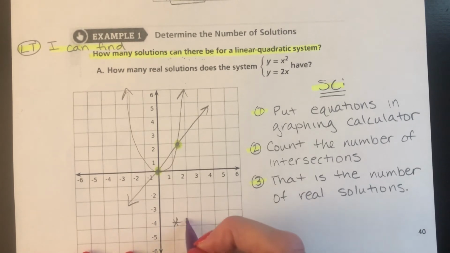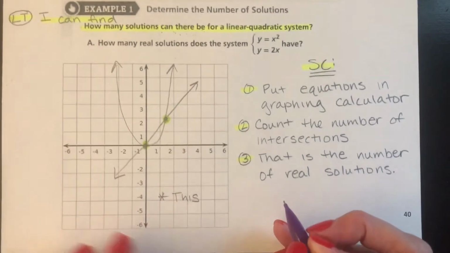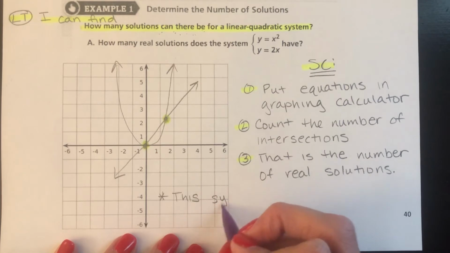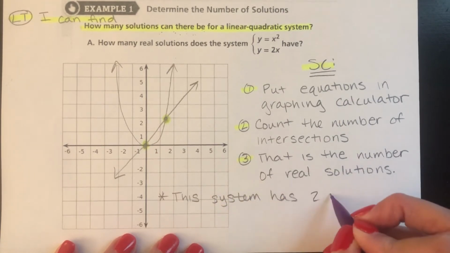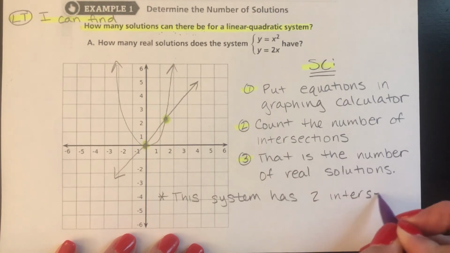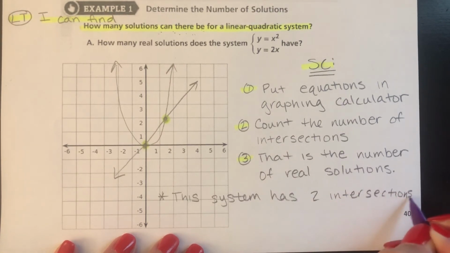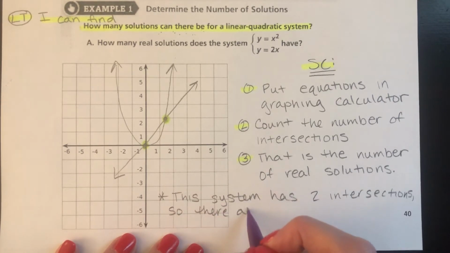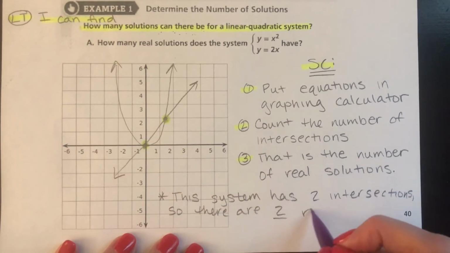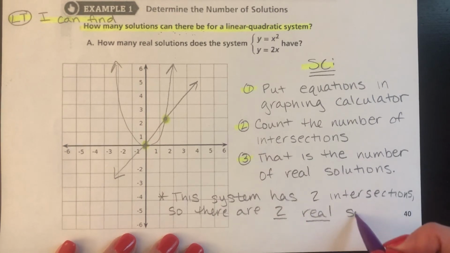So let's sum it up. This system has two intersections, so there are two real solutions.